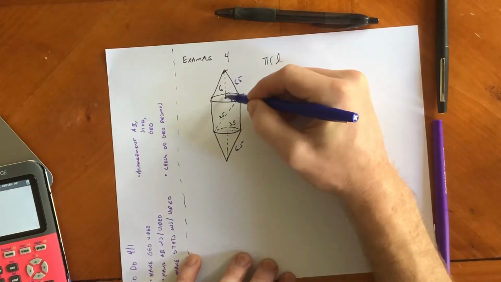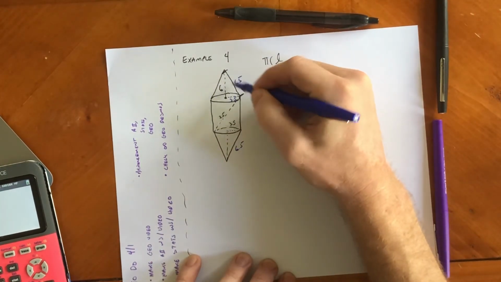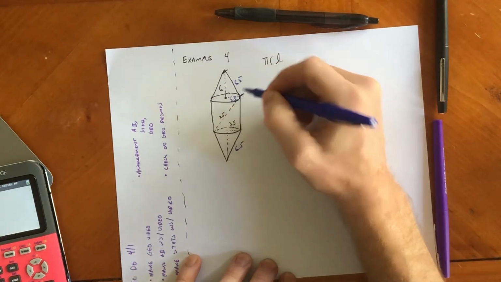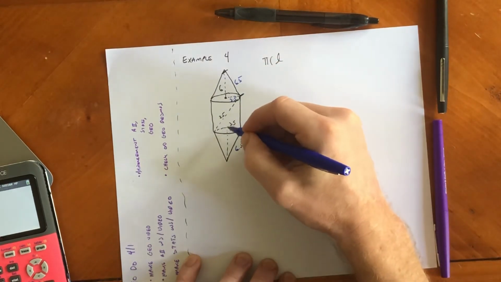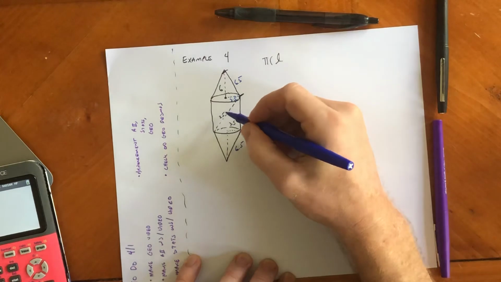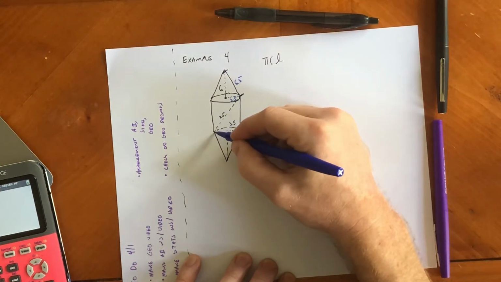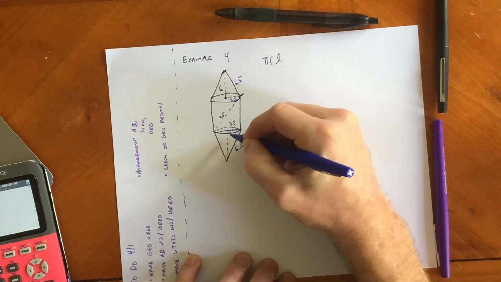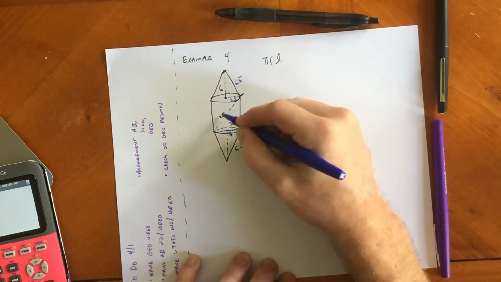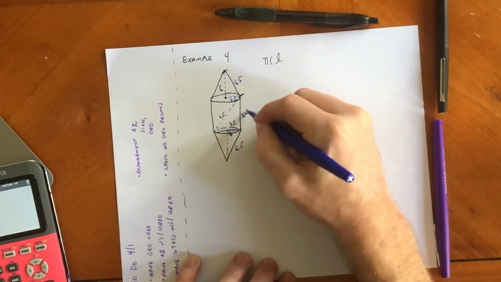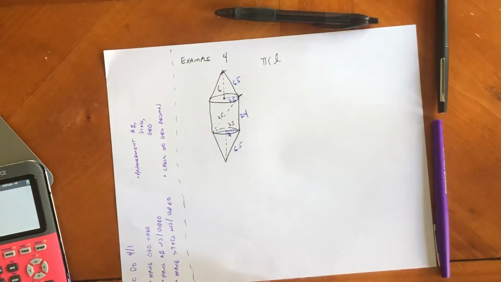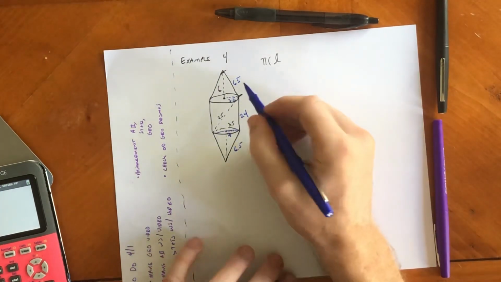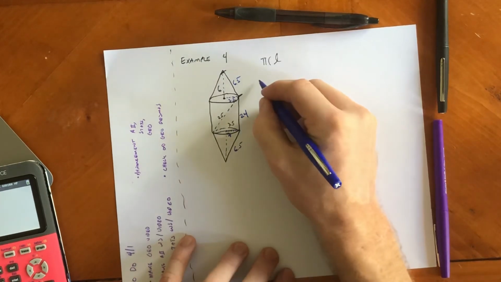Remember, we don't care about the altitude. We care about this lateral edge or slant height over here for the cone. Okay, and then this one, kind of the same thing. So if I know that's 3.5, I know this is 3.5 as well. So I know this is 7. And then I can do a squared plus b squared equals c squared, and I can get this to be 24. Cool, so now I have everything I need. So let's find the surface area of this one.